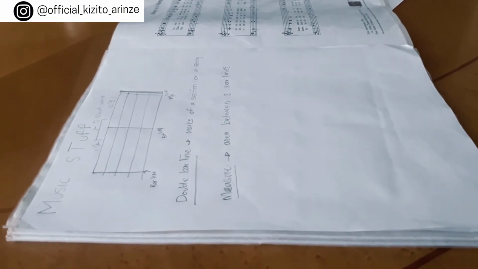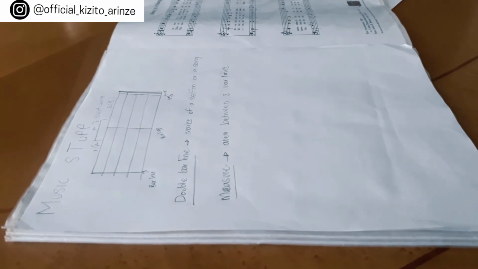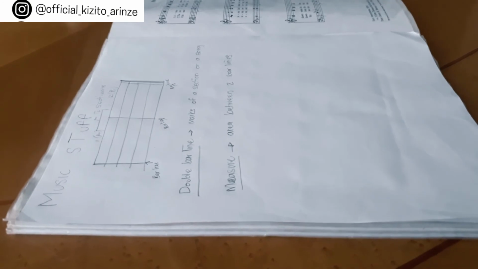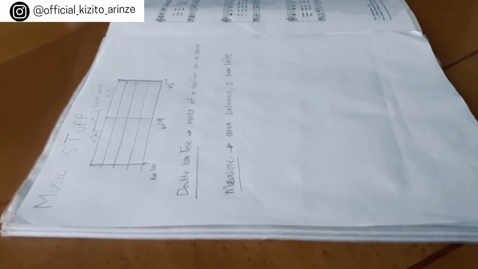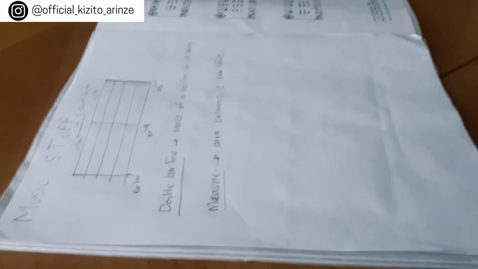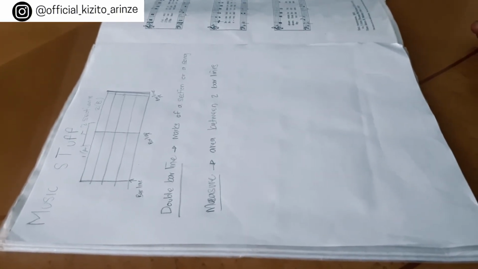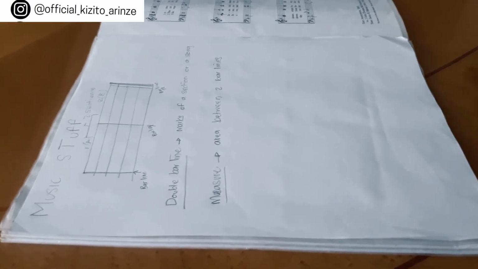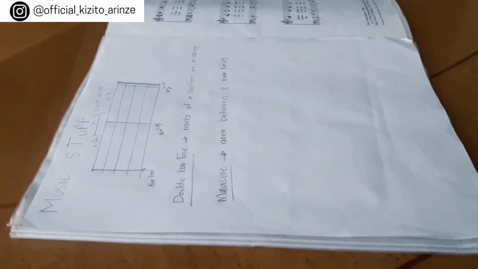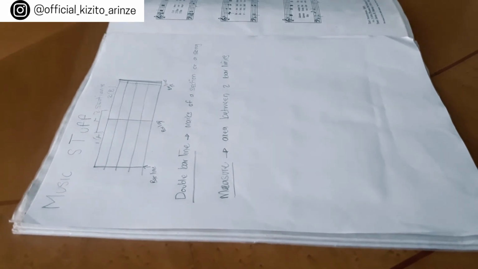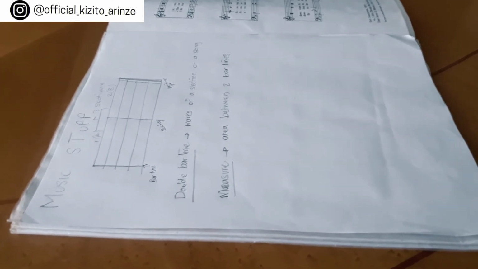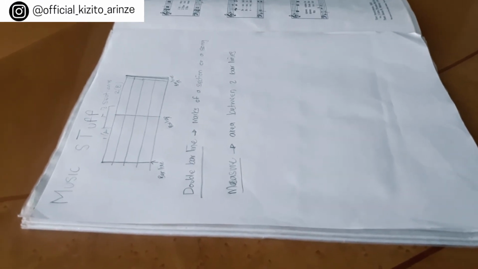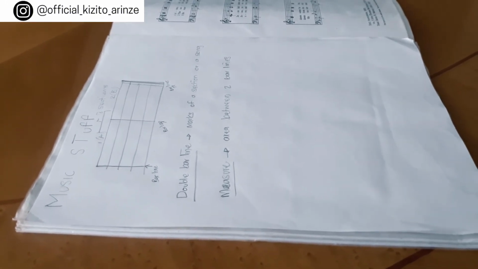A measure, which in this case we could also call a section, but don't get too complicated with that. Just understand that a measure is the area between two bar lines. The bar line just divides the staff into sections to make it easier for us to read, and a double bar line marks the end of a section, like we said, a full stop.